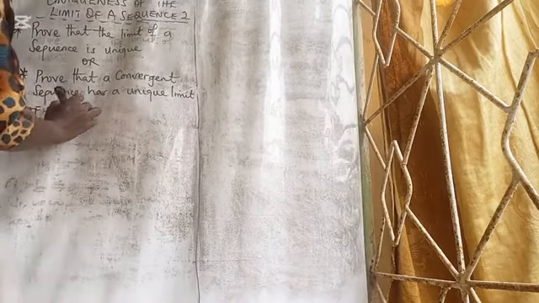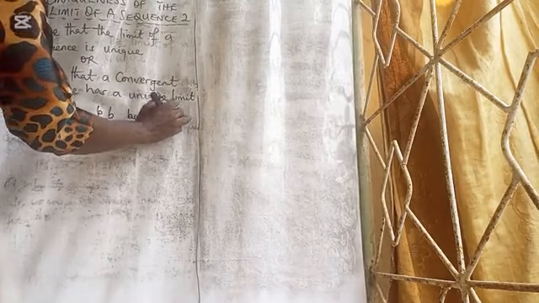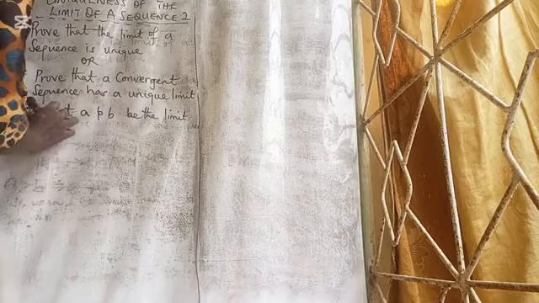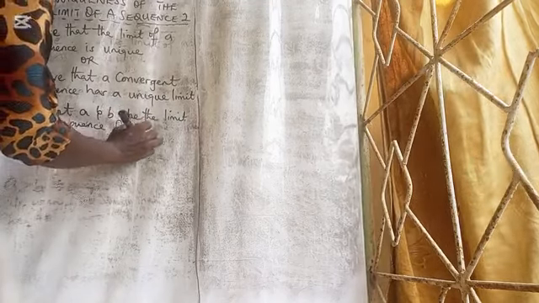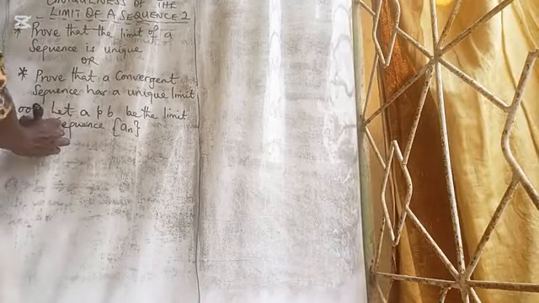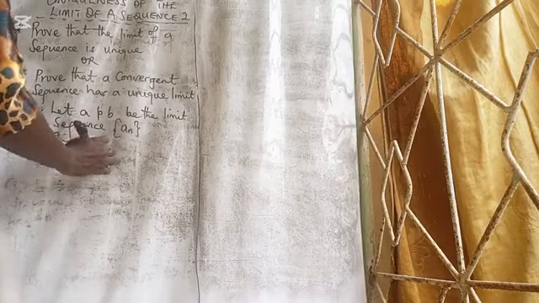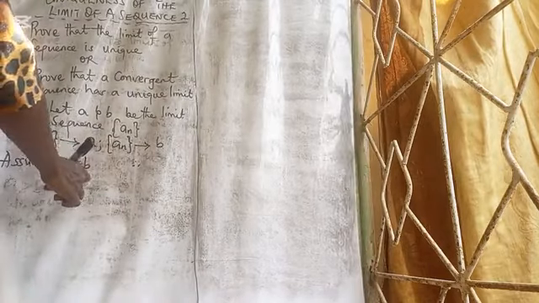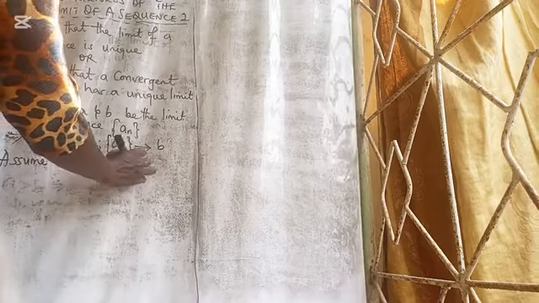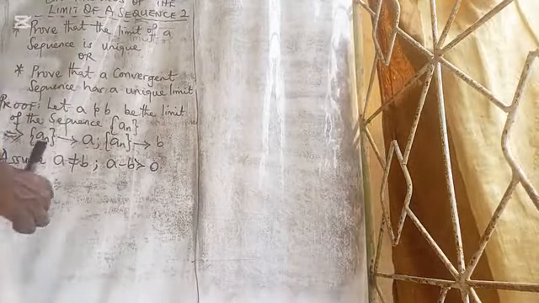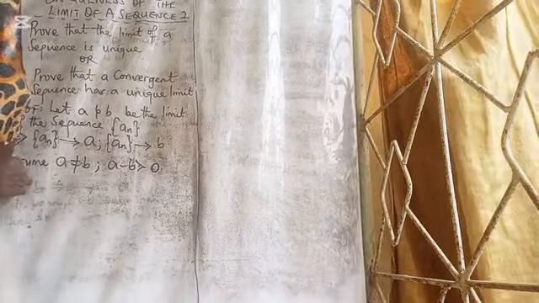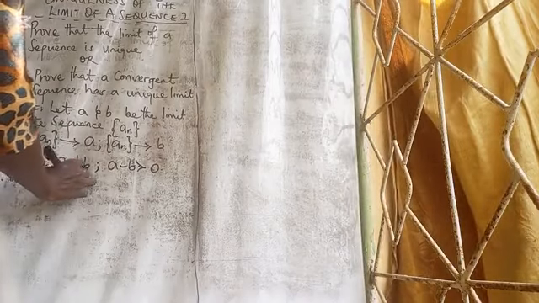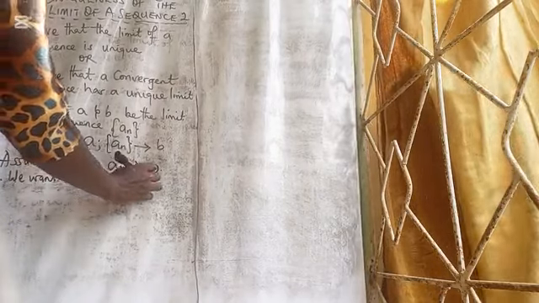In order to prove it, let A and B be the limit of the sequence A subscript n. This implies that our sequence A_n converges to A and also sequence A_n converges to B. Assume A is not equal to B. If A is not equal to B, it means one is greater than the other. So let A be greater than B so that A minus B will be greater than 0. And if A minus B is greater than 0, what do we want to show? We want to actually show that A is equal to B.